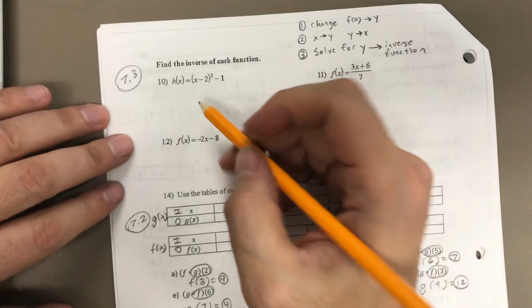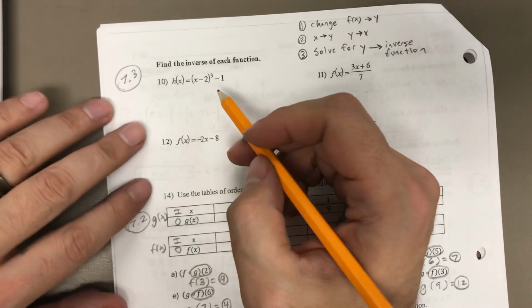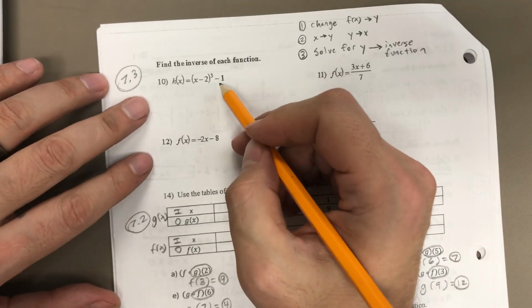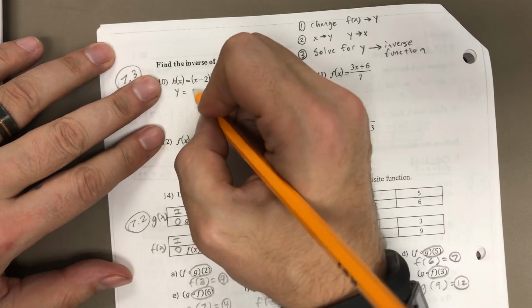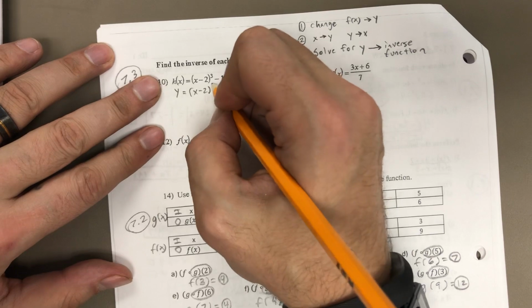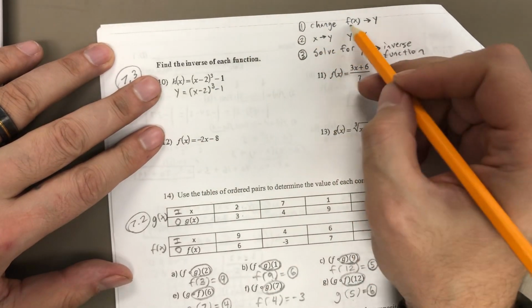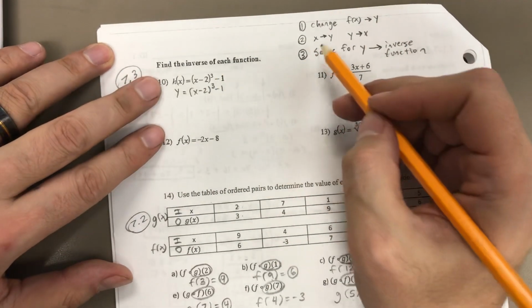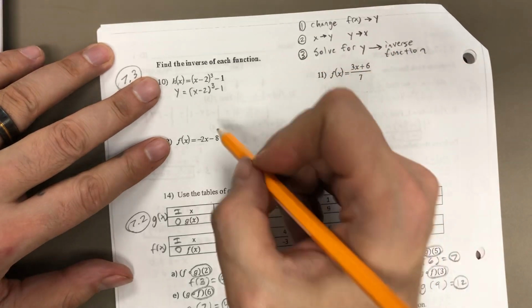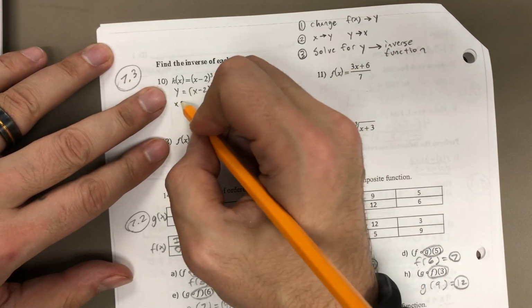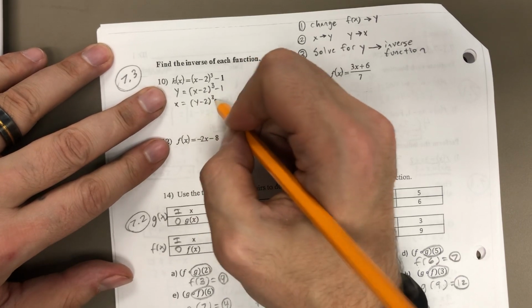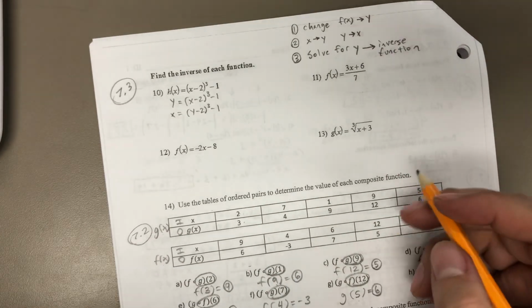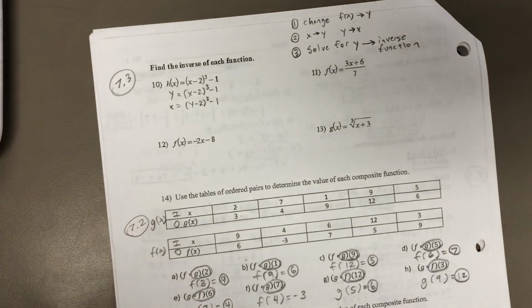Starting off with h of x is equal to (x minus 2) to the 3rd power minus 1. I'm going to change that h of x to a y. So y is equal to (x minus 2) to the 3rd minus 1. That's step 1, change f of x to y. Step 2, change the x's to y's and the y's to x's. So this y turns into an x, and this x turns into a y. All right, that's all done. Now I just have to solve for y, get y all by itself.